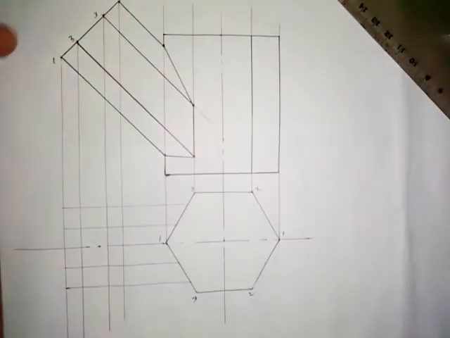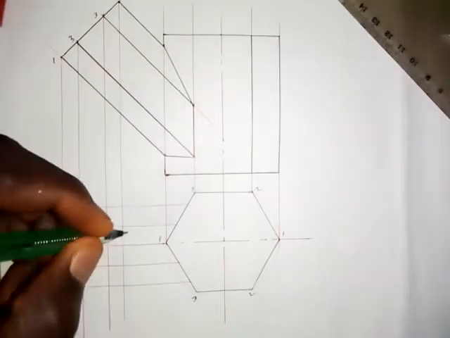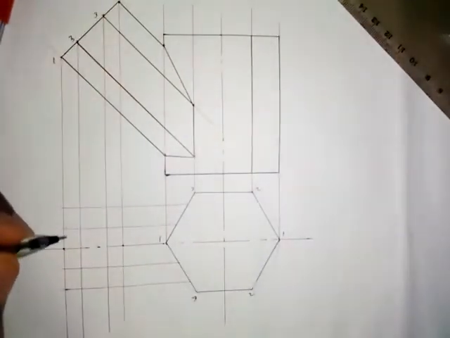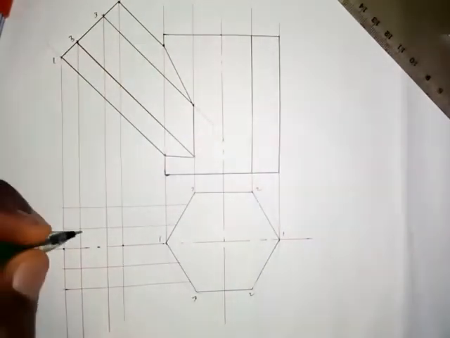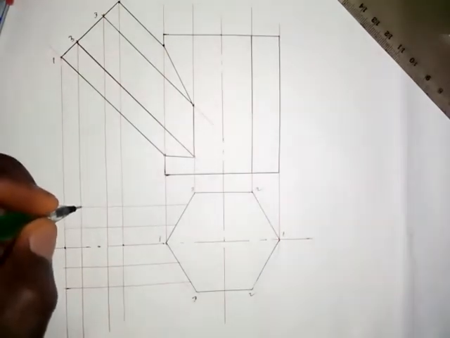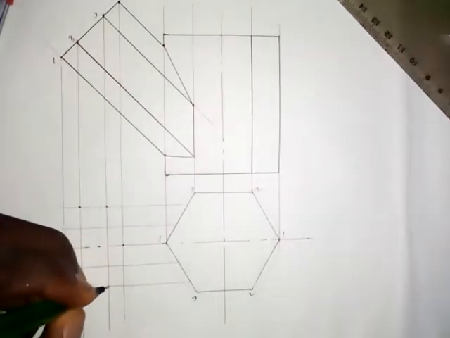Now when we are looking at this pipe in this direction, we are going to have the hexagon for this one. We are going to have it in this form. So this is point 1. Just look at what I'm going to do. This is point 1 here, and also we have point 1 here if you follow this vertical line. And then point 3. Follow this one. We have point 3 here. Also we have point 3 here, also here, and here.